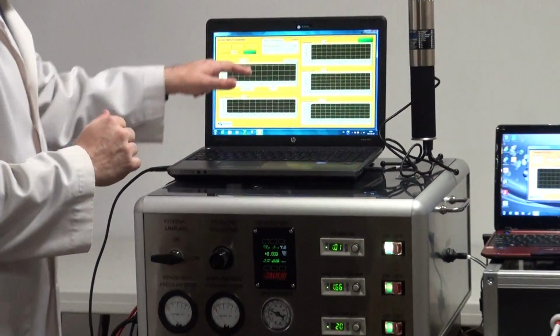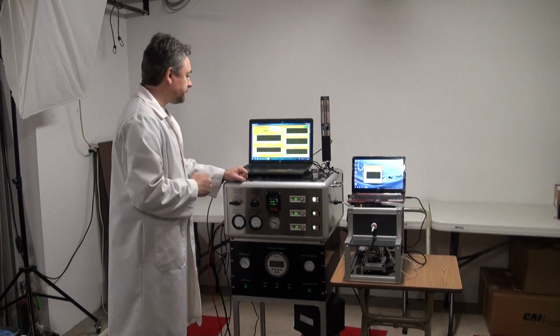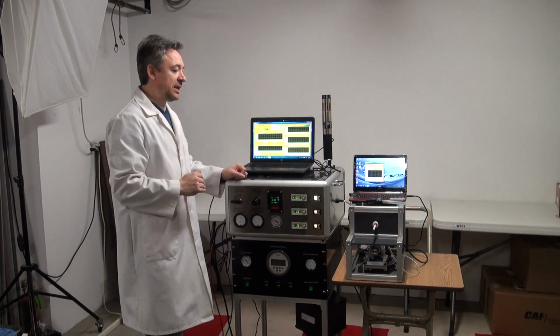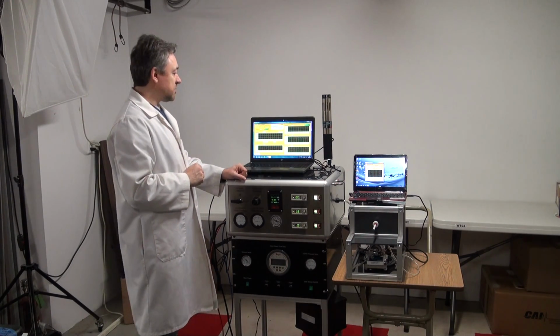That way, by managing the PID values for the response of the mass flow controller, the siphon can keep the concentration very close to the set concentration.